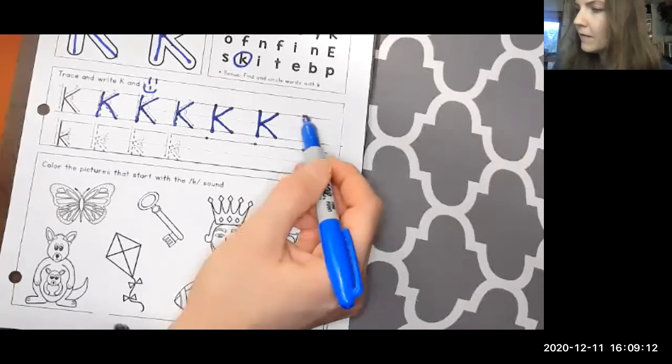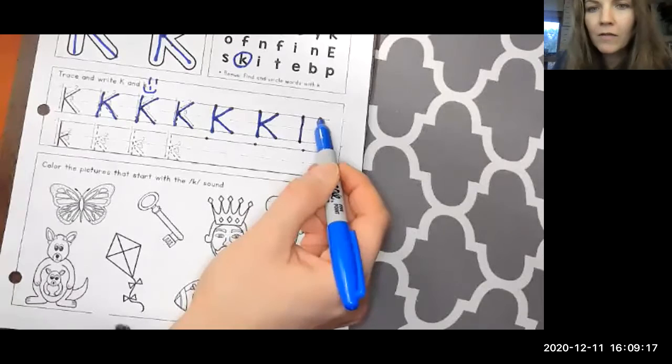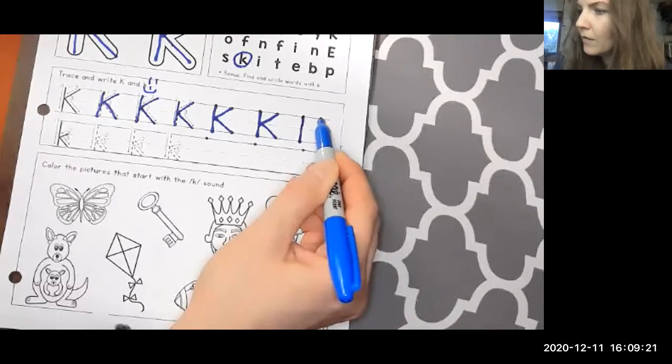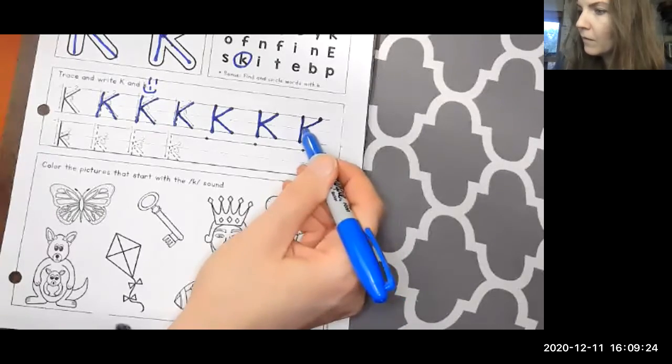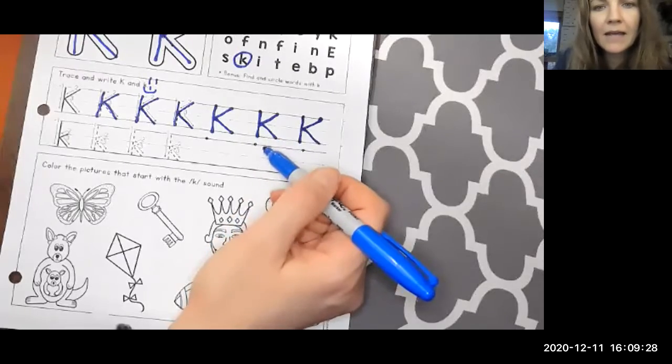We have another space here. Start at that dot, straight line down. Go back up to the top line. Give it a little space over. We go into the middle point and out to the bottom. Well, what do you think? Which one's your best K?